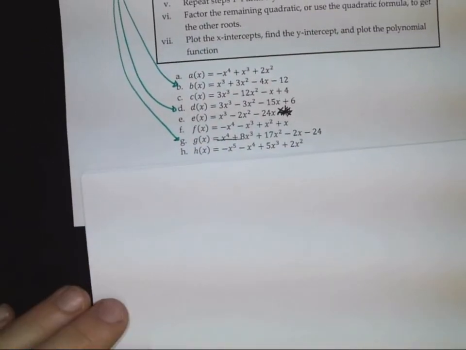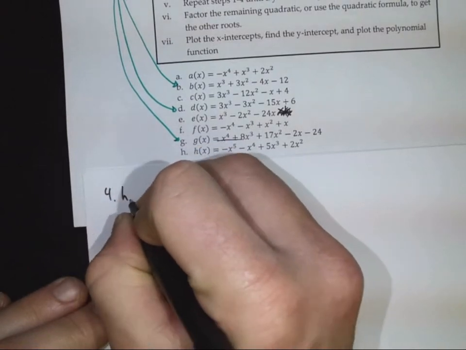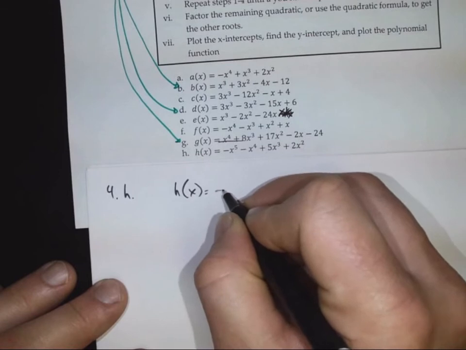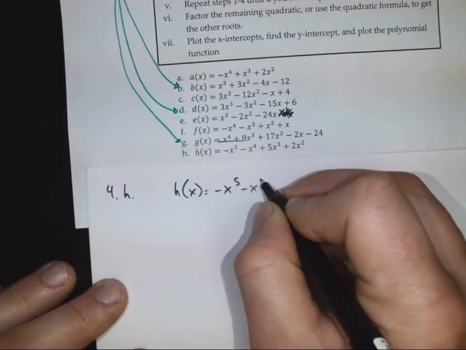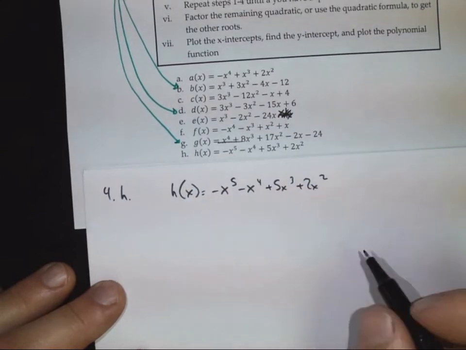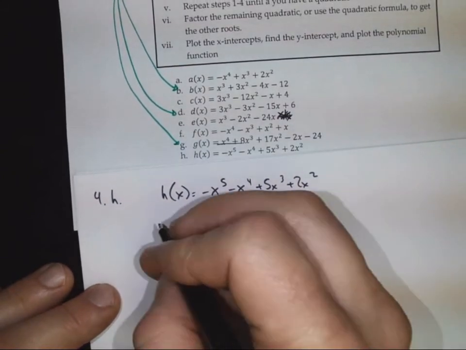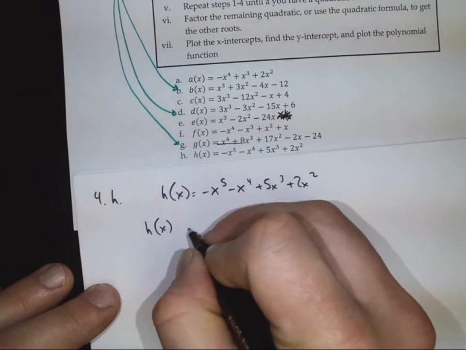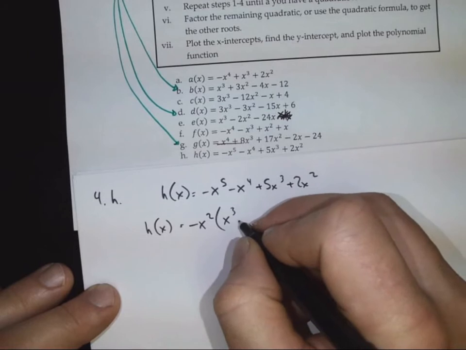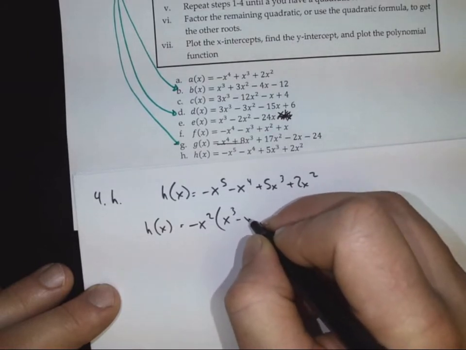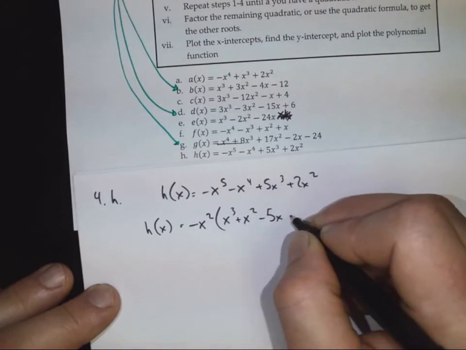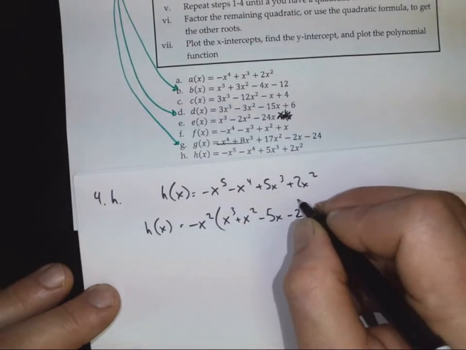So for h, we get this function here, h of x is equal to -x to the power 5 minus x to the power 4 plus 5x cubed plus 2x squared. And I can see I can start by common factoring. So I'm going to take out a -x squared. Get x cubed plus x squared minus 5x minus 2.